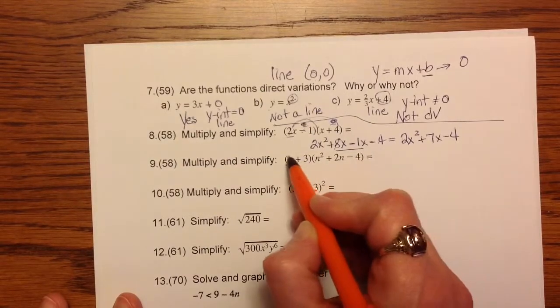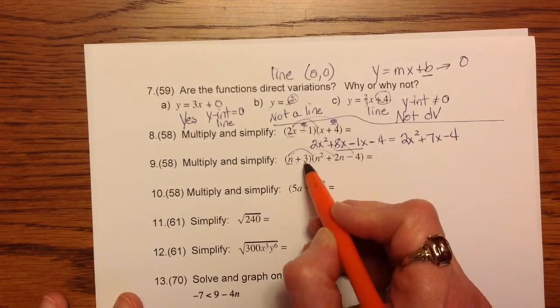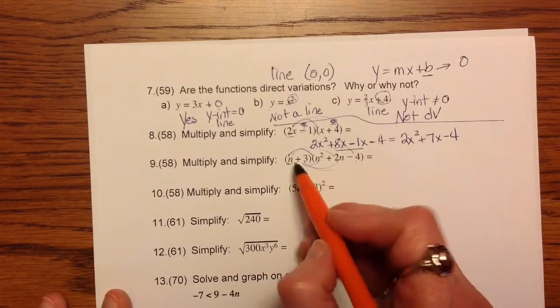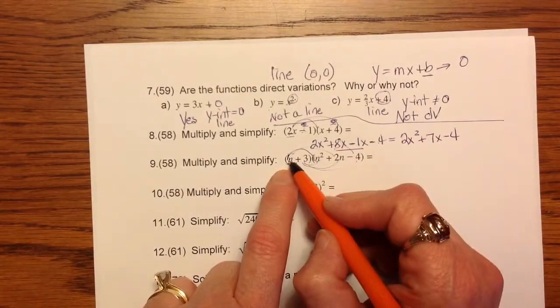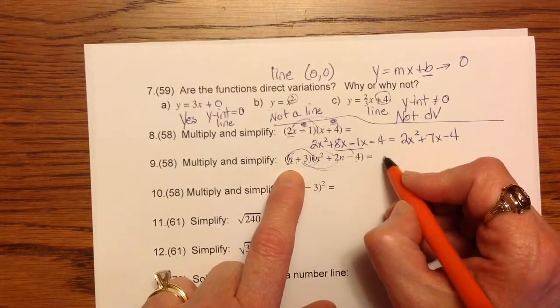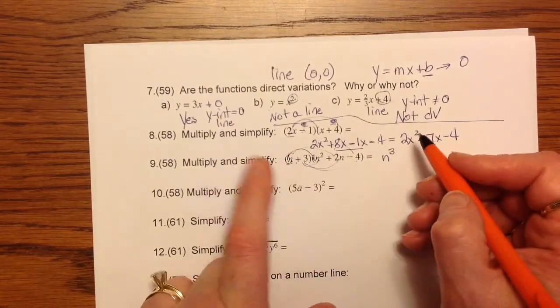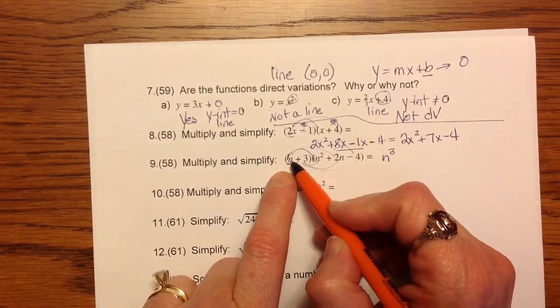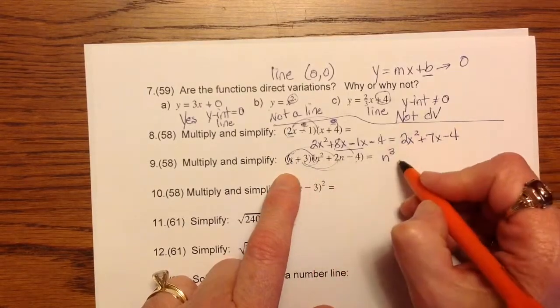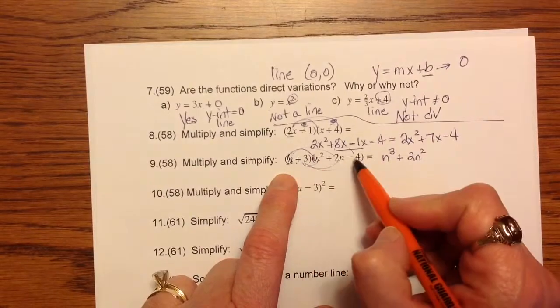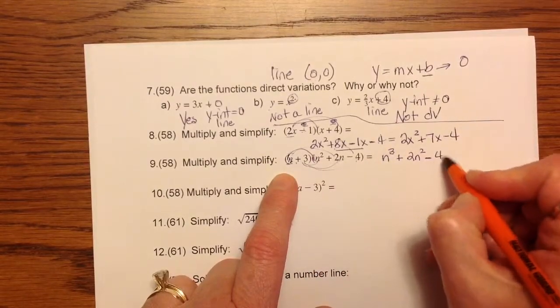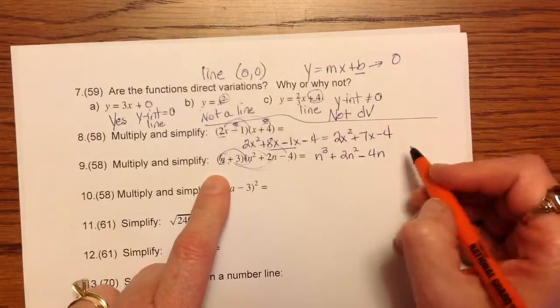You've got to distribute 3 times this way, and then 3 times this way. Let's take the n all the way across. That's a 1n, and that's a 1n squared. So you've got 1n times 1n squared is 1n cubed. And I'm not going to put the 1 there. You can if you want to. 1n times 2n is a positive 2n squared. 1n times negative 4 is negative 4n. And I need to slide that way.